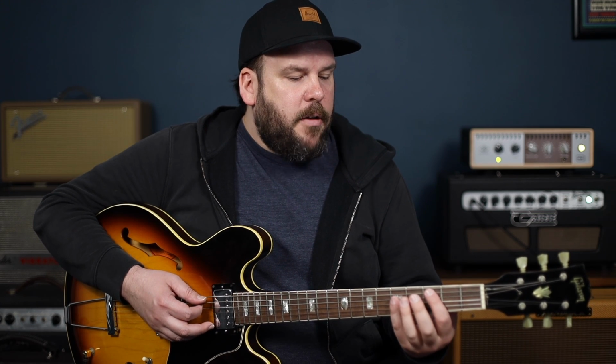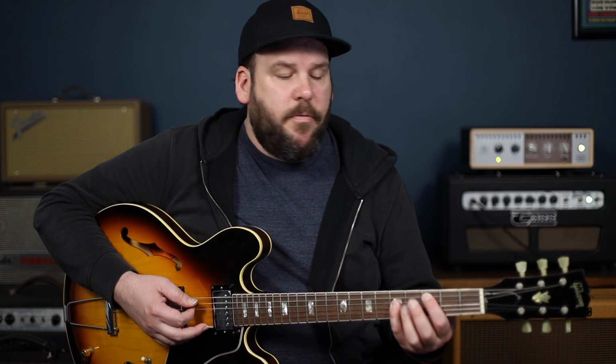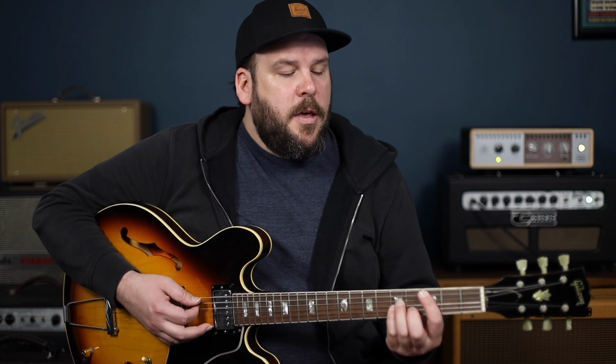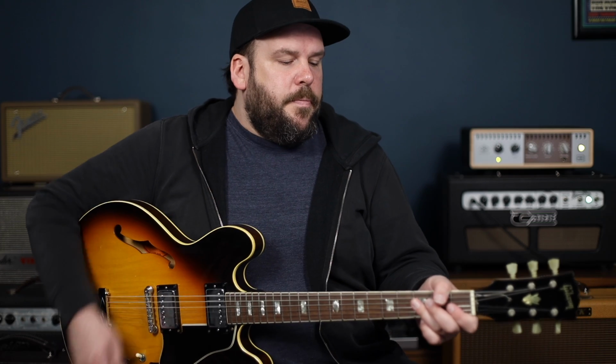So to start out, obviously C is our root, right? It's the root of any type of C chord. If we make a C major chord, C minor chord, or any variation of that, C diminished chord, C augmented chord, right? So the C is our root, that's our starting place.